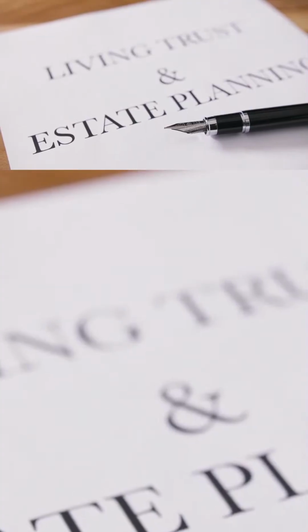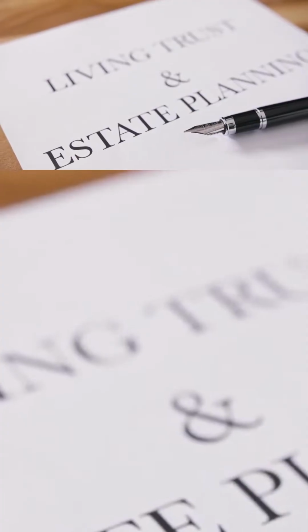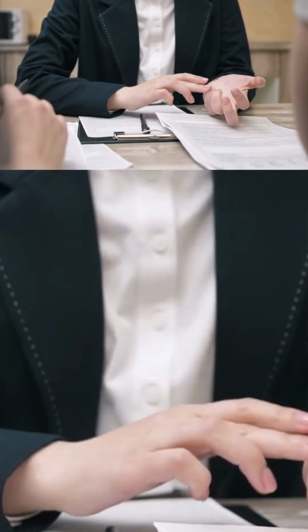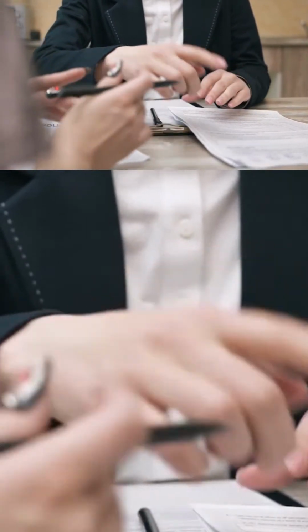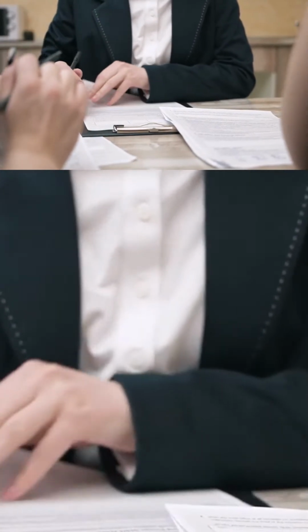An estate plan is a collection of legal documents and strategies that outline how your assets and affairs will be handled in the event of your death or incapacity. Key components of an estate plan include wills, trusts, powers of attorney, and healthcare directives.